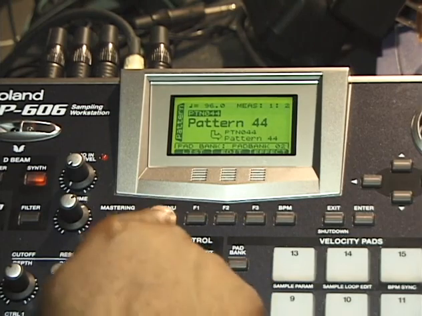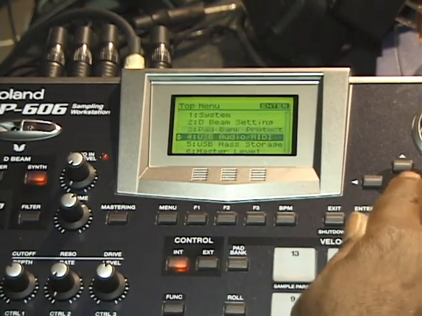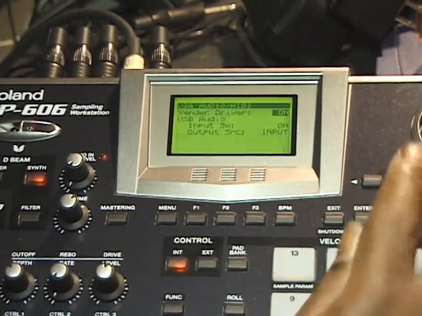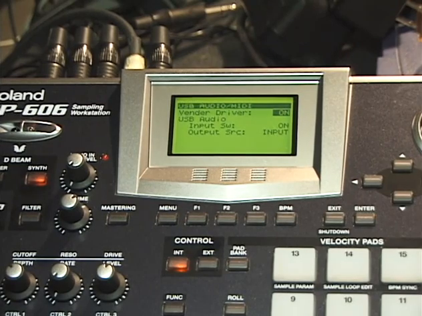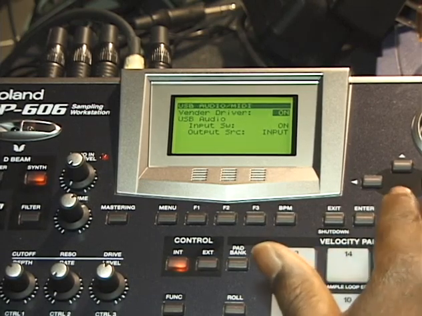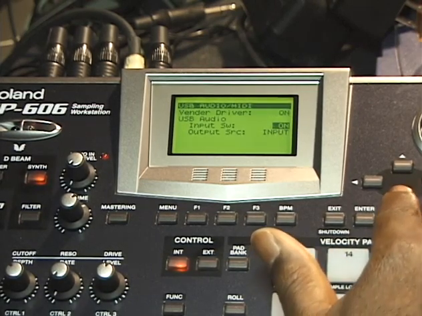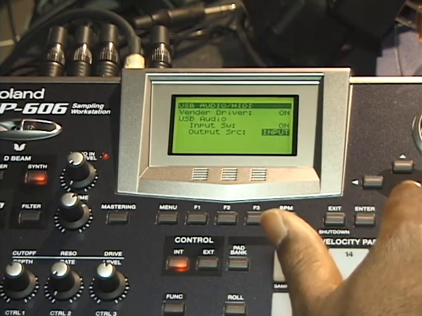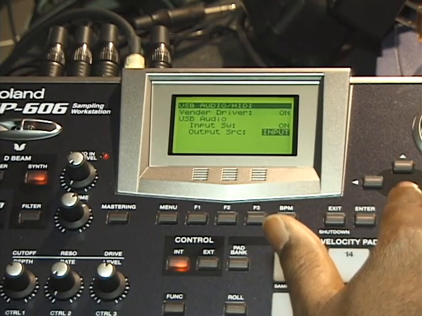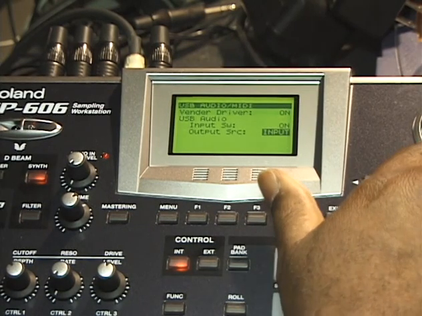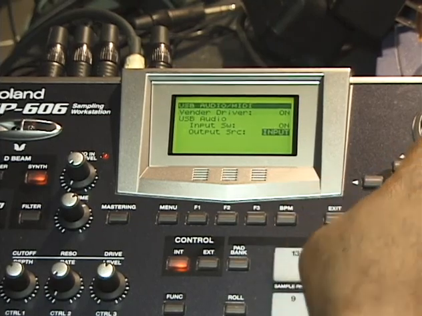Now I also go to menu again here, and we'll go right back down here to 4, and I'll press enter, and here we can take in USB audio or USB MIDI. There's a new thing now in music, we use USB MIDI or USB audio, and they can be done right here. As you can see there, input on, output source, input, see that? You can change the source of those things.